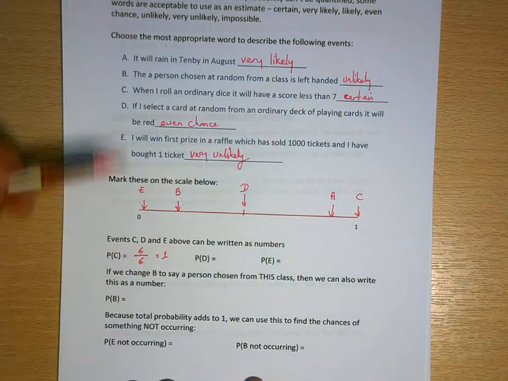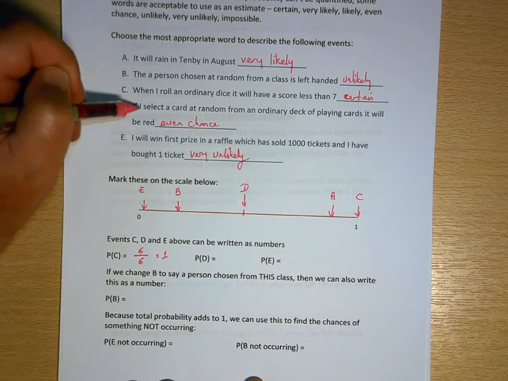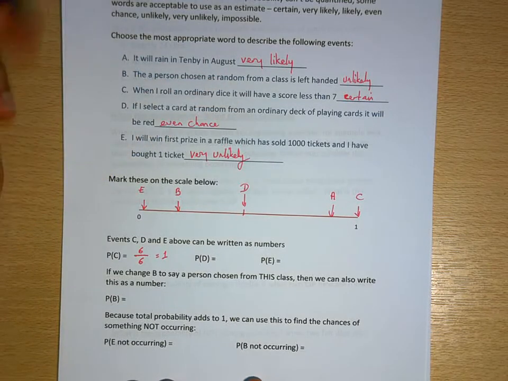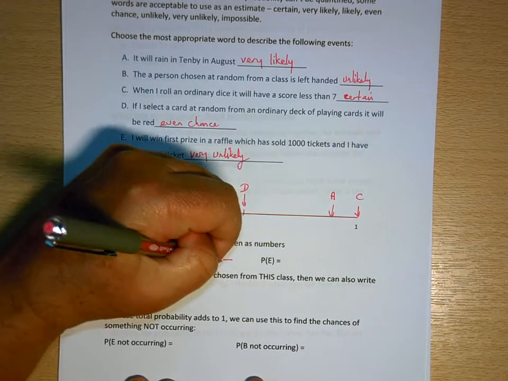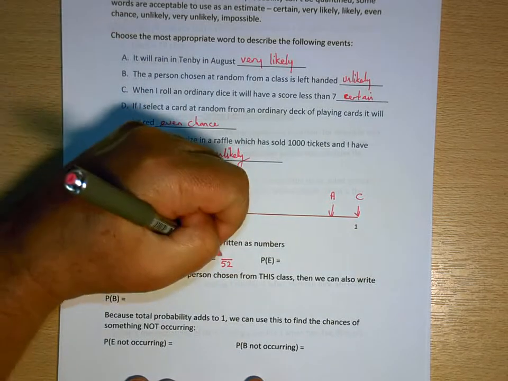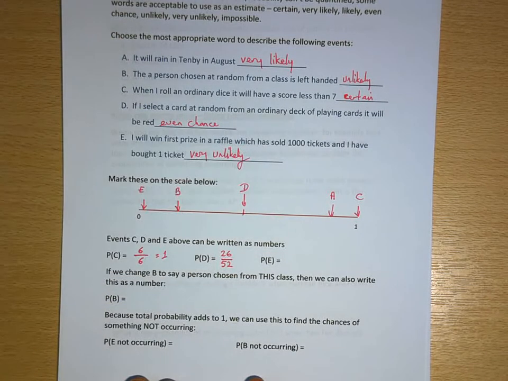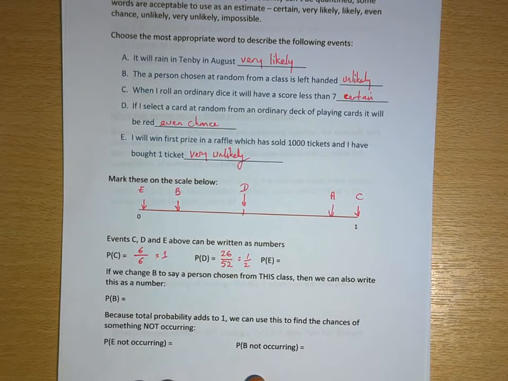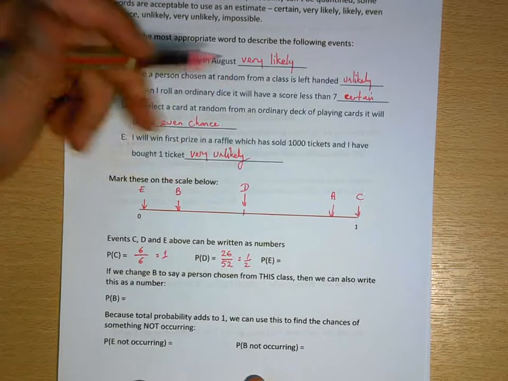Probability of D. So when I select a card at random from an ordinary deck of playing cards, it will be red. There are 52 cards in a deck, and half of them will be red. So you could write that as 26 out of 52, or you could have written it straight down as a half, or 0.5, or 50%.